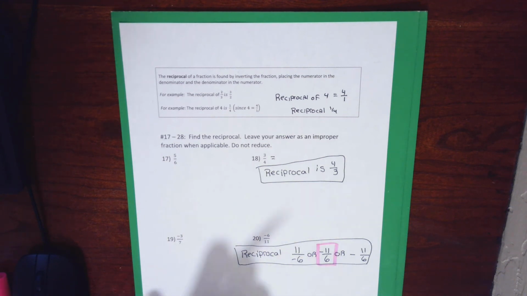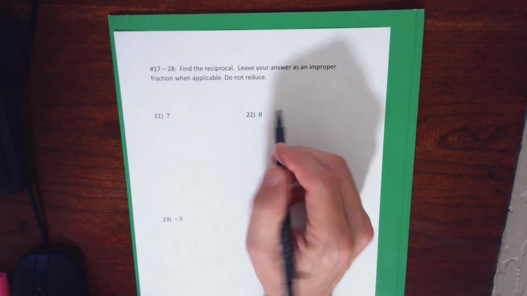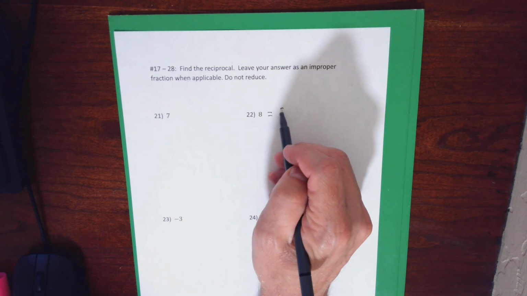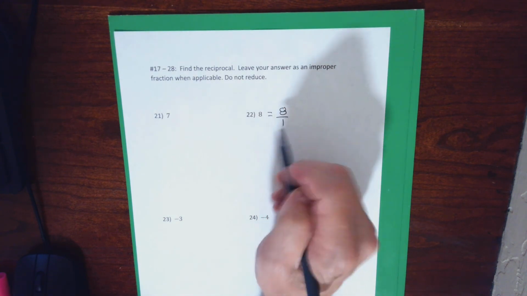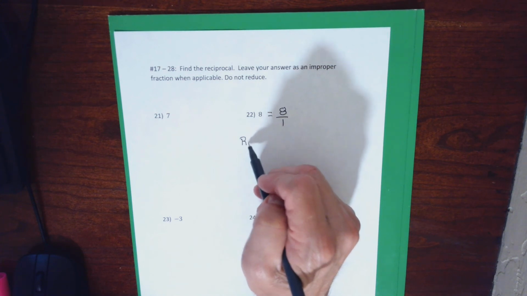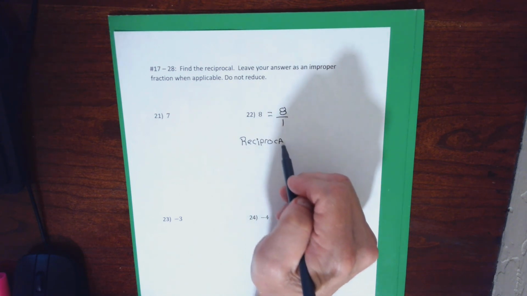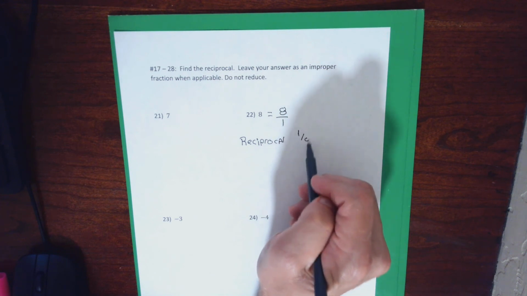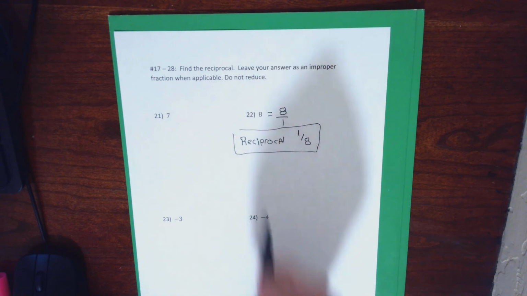But any one of those three is completely correct. 22 wants me to find the reciprocal of 8. Because 8's an integer, I need to write it as a fraction. And the reciprocal of 8 over 1 is 1/8.